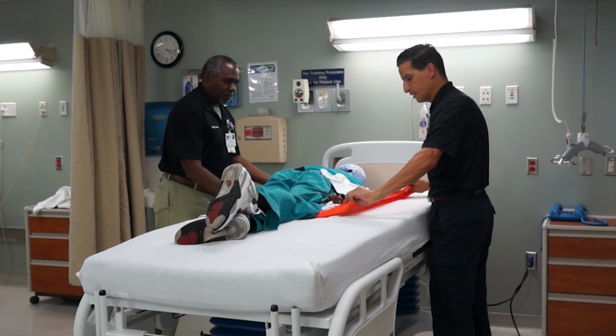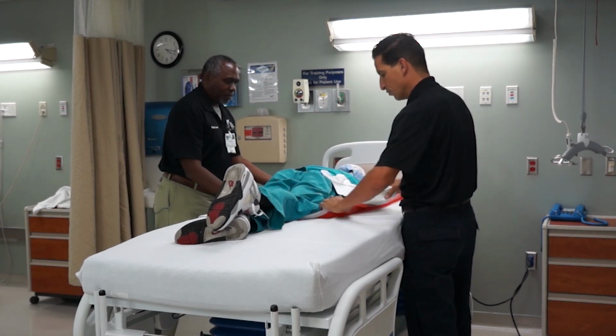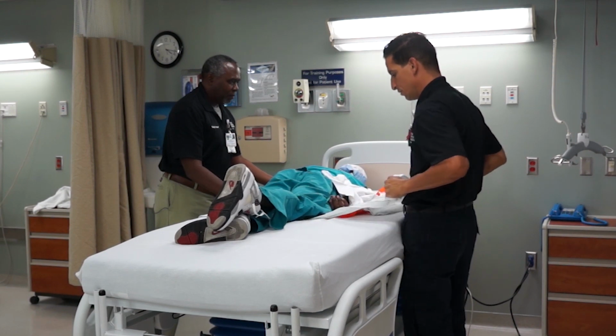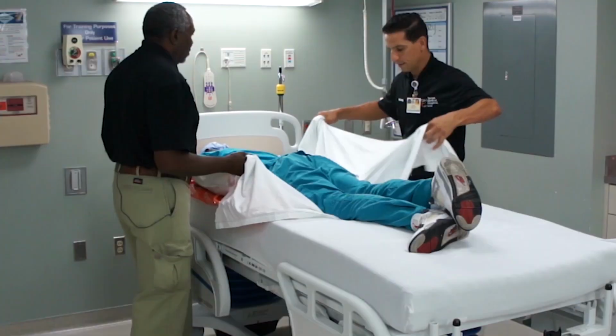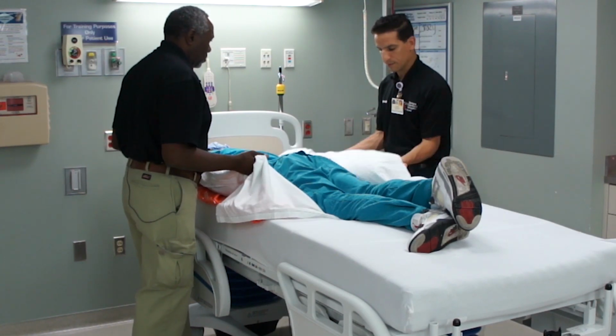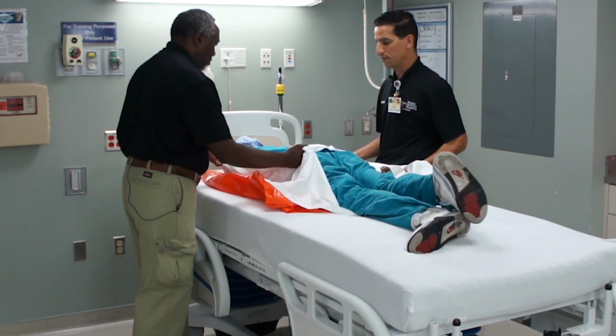Straighten out some of the Z slider here, and then pull through the new draw sheet. And then we can center the patient. Ready? One, two, three. There we go.